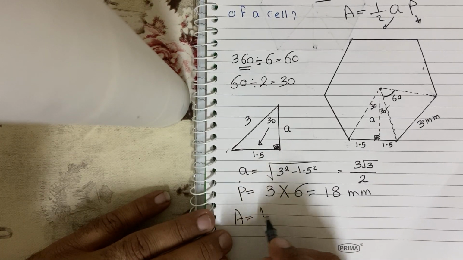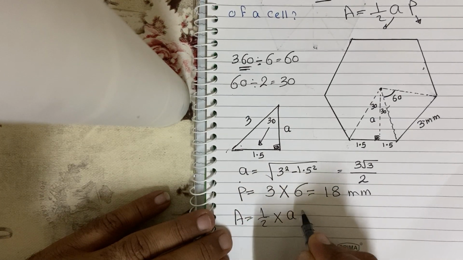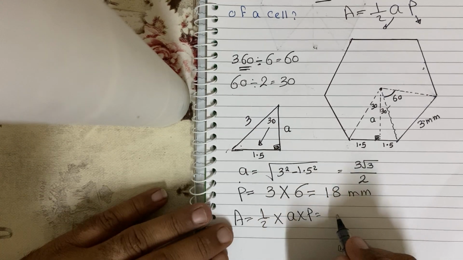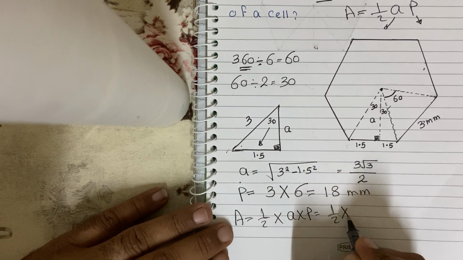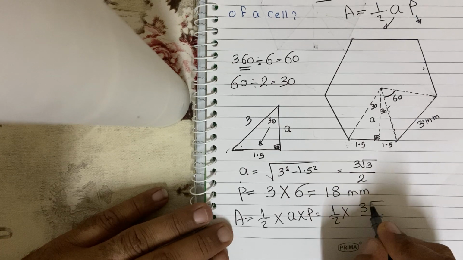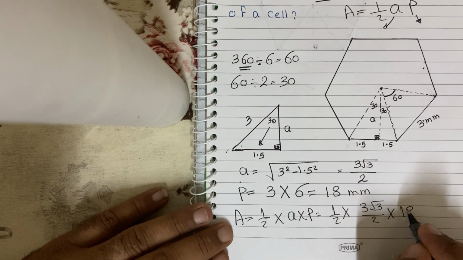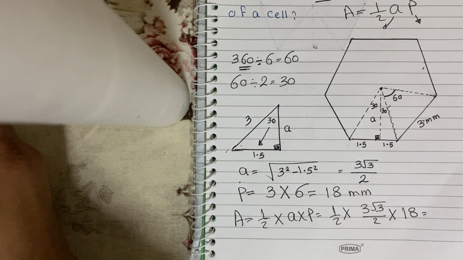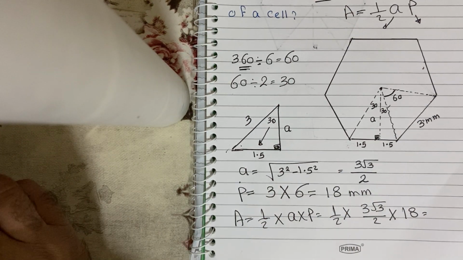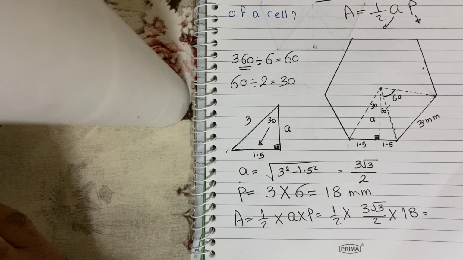The area equals half times A times P, so half times 3 square root 3 over 2 times 18.